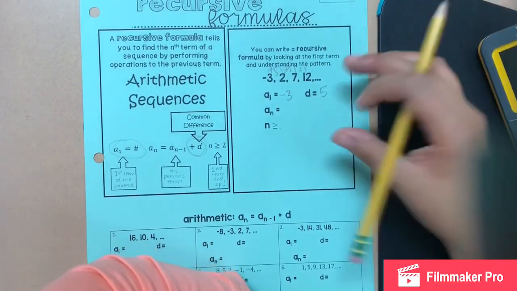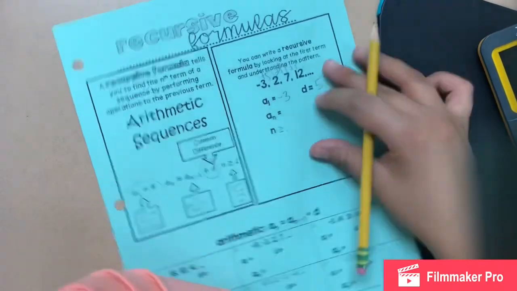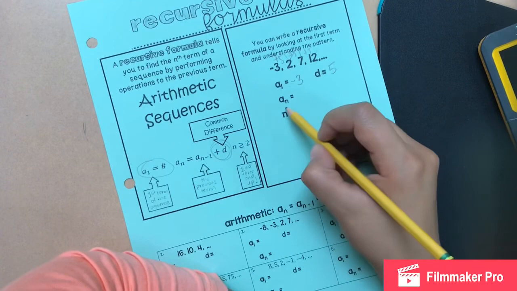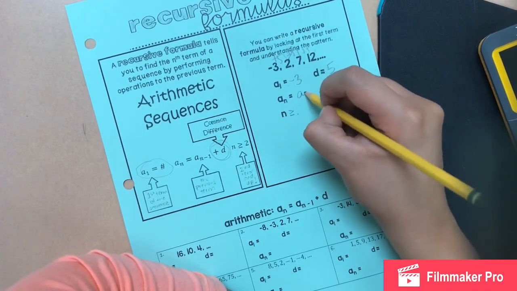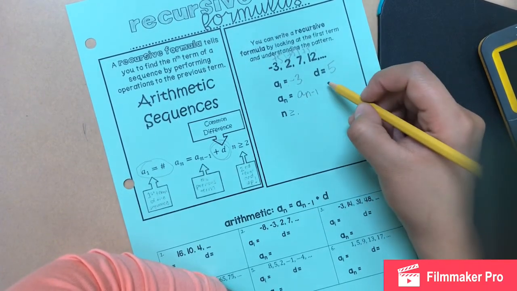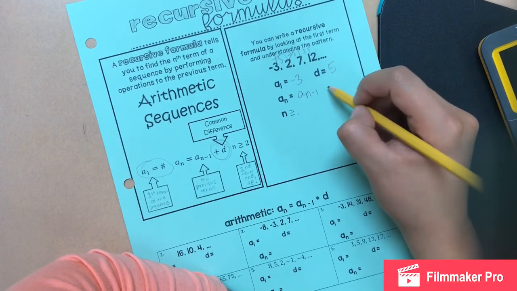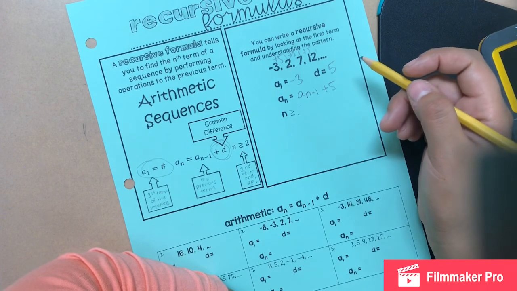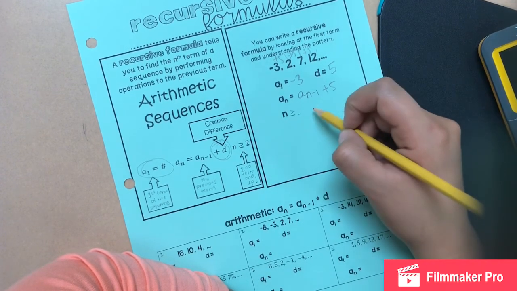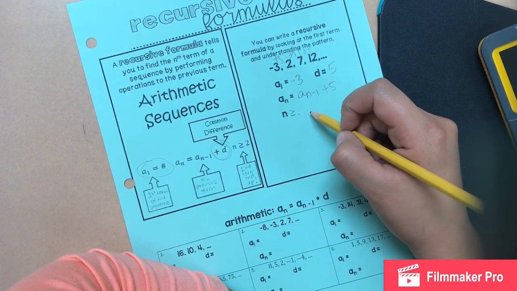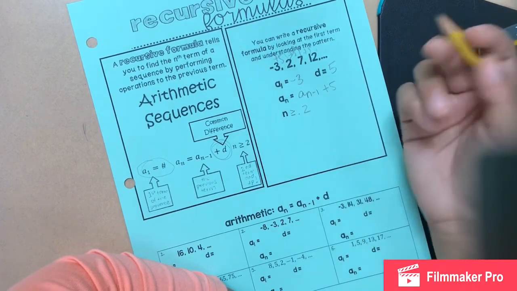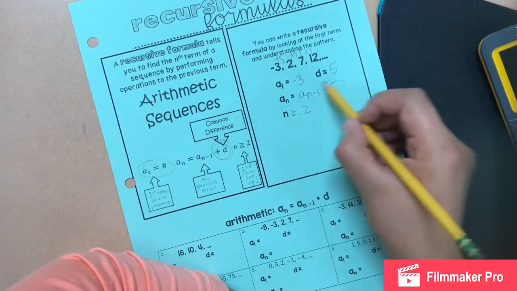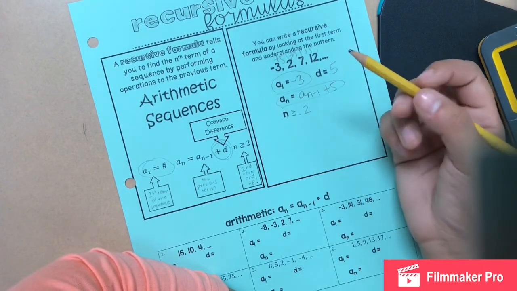So here's my new formula. It's a lot simpler than yesterday, but I'll show you how to write it. My formula is a sub n equals a sub n minus 1, and then the common difference is adding 5. And that's it. And then n is greater than or equal to the second term and up, so it would just be n greater than or equal to 2. That's all it is, just this formula and then my first term.